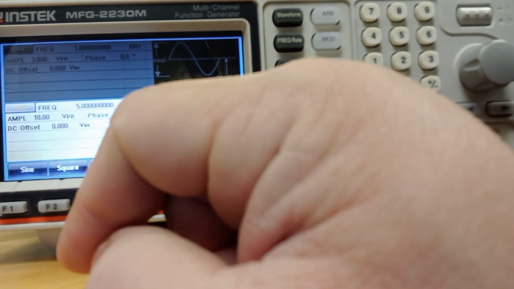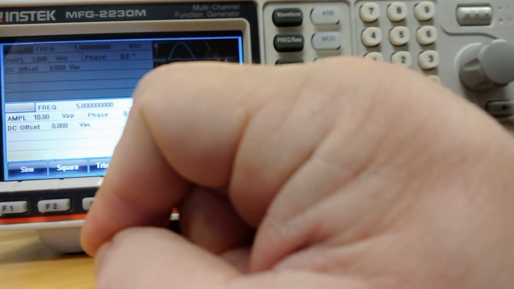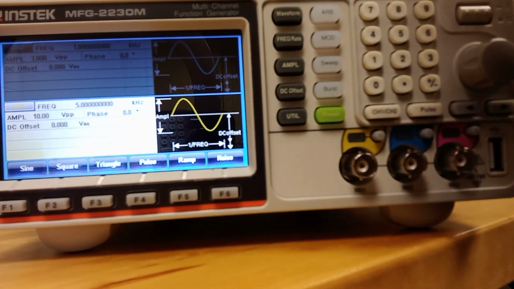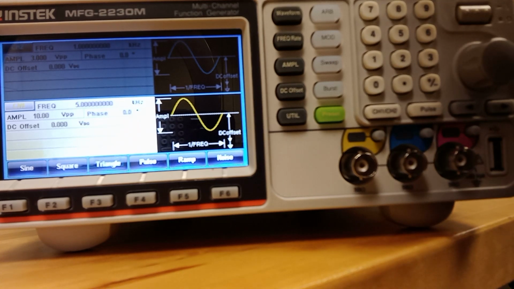peak to peak with a high Z load impedance. And now we're ready to look at this signal on the oscilloscope, which we will do in the next video.